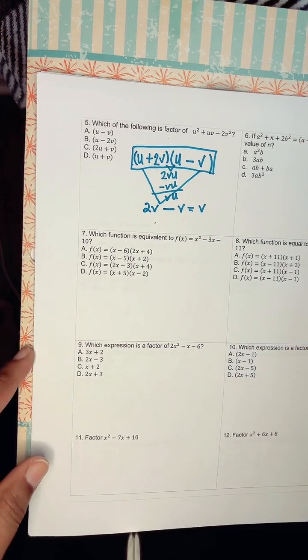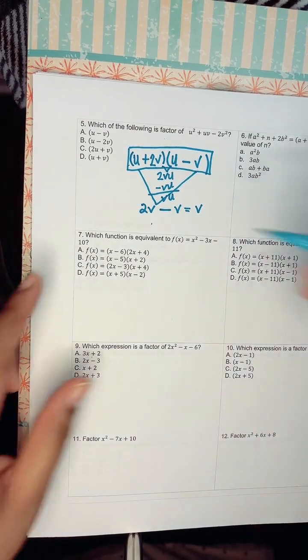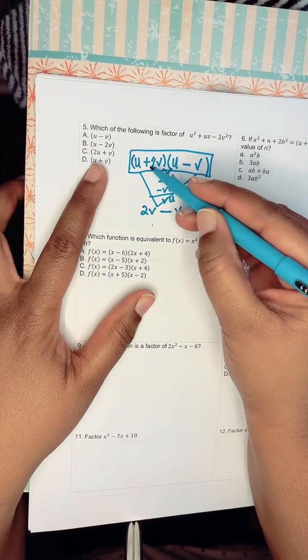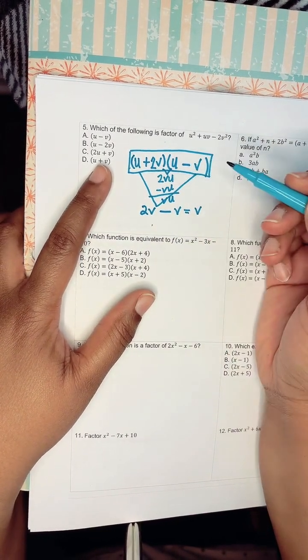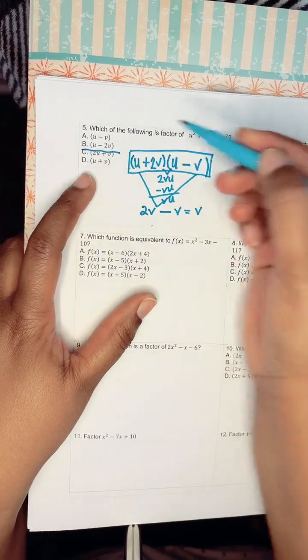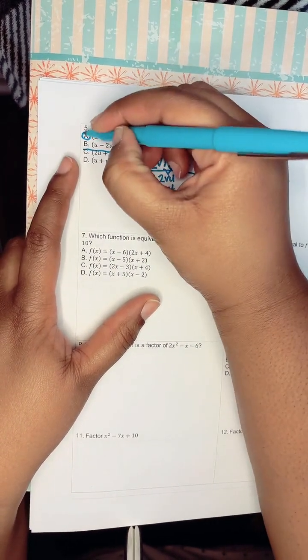No, this is for the TSI. A. C. Okay. A, C. Oh, we don't know. Okay. So which of the following is a factor? Well, one of them has to be. So do we have a U plus 2V? No, this is a 2U plus V. This is a trickery one. Do we have a U minus V? Yep. A.